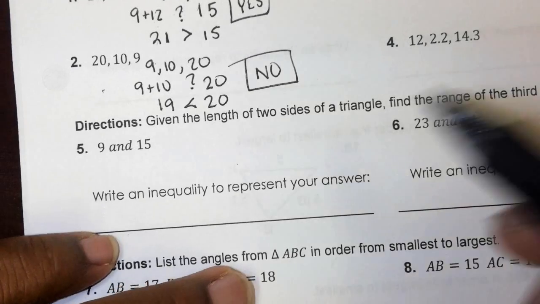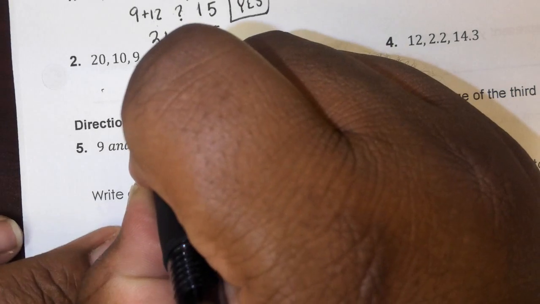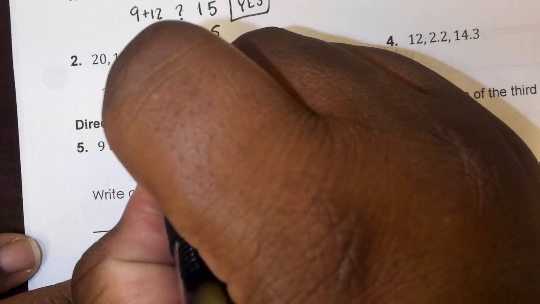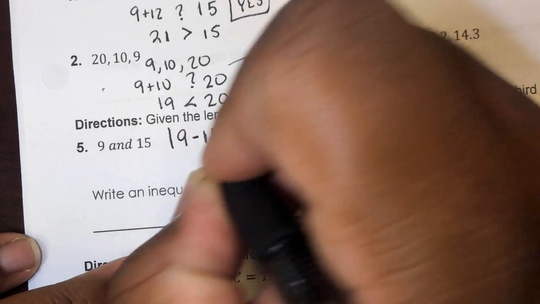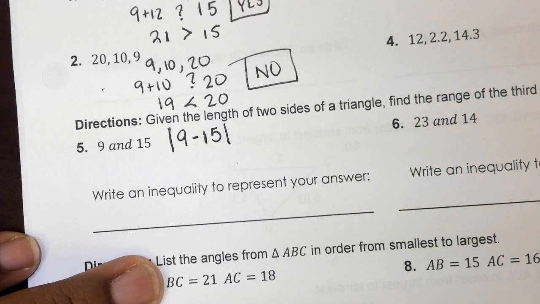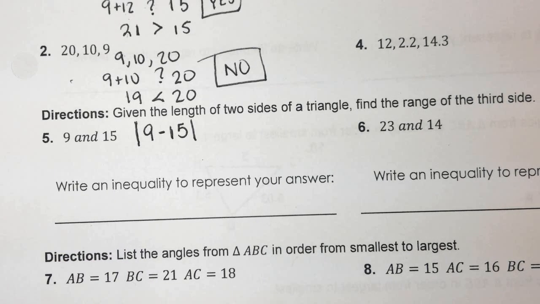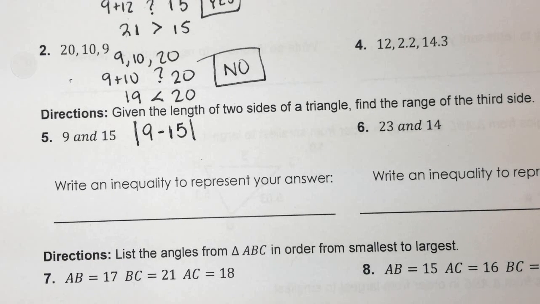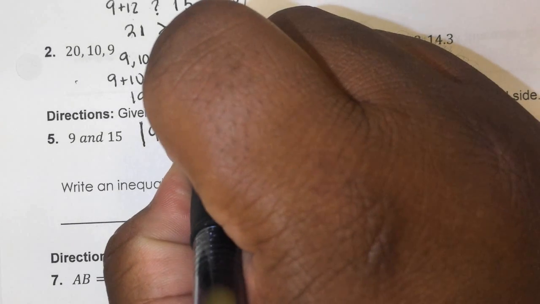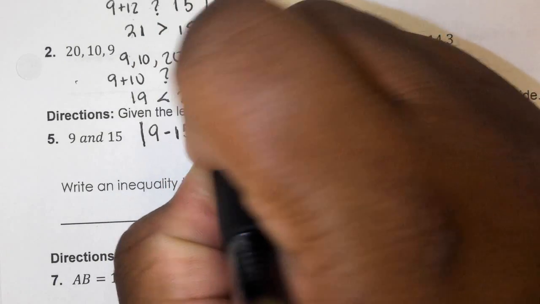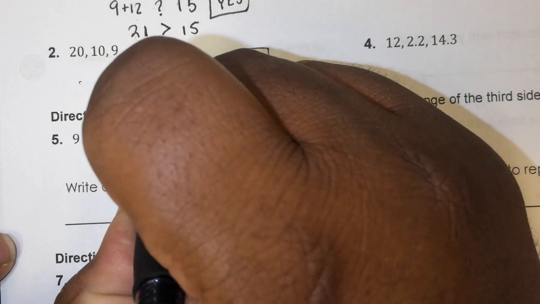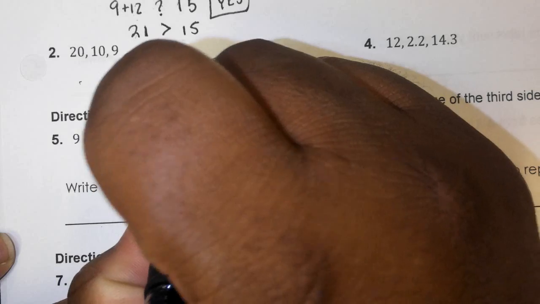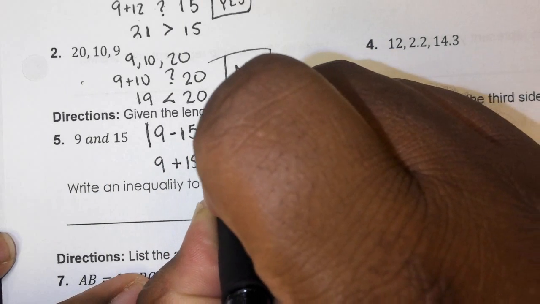I'm going to use the stuff up top. First, I'm going to do the absolute value of these 2 numbers. Absolute value of 9 minus 15. This is going to give me my smallest. 9 minus 15, you should get -6. But if you do the absolute value of -6, what is that? 6. And then after that, you're doing 9 plus 15 to get the largest. 24.